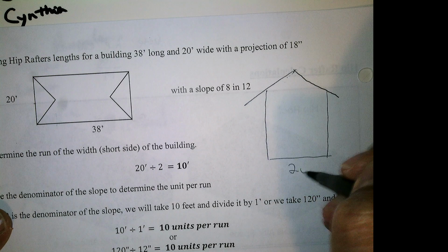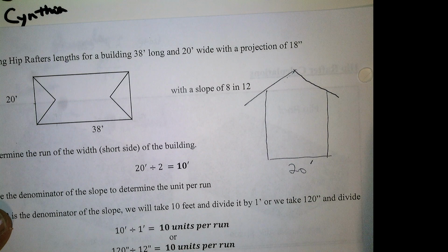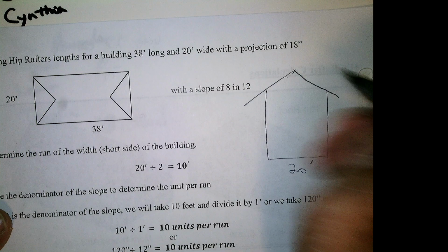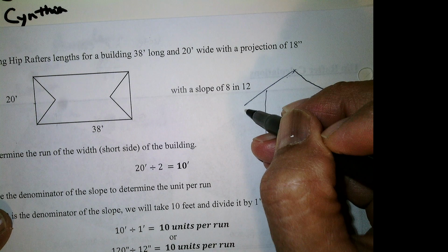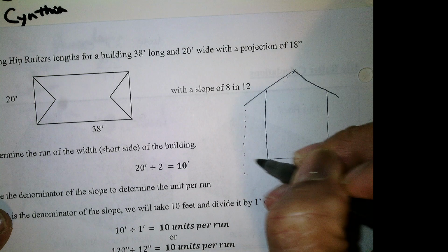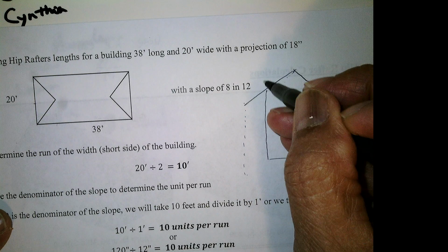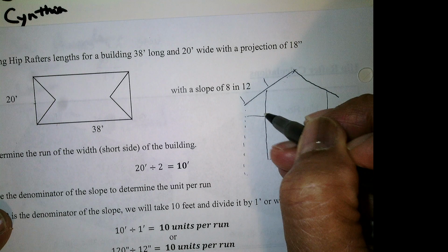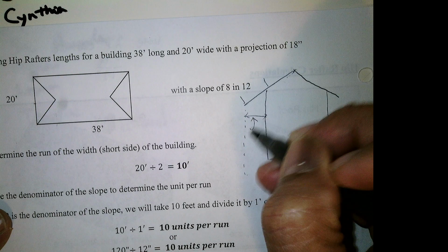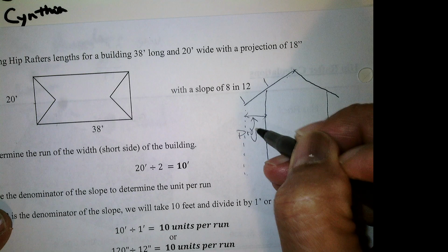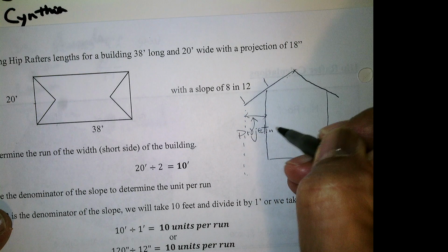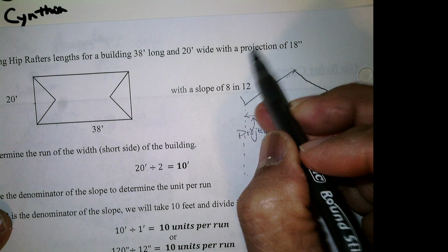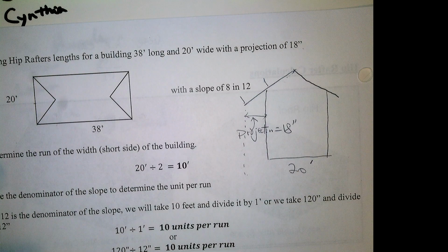So 20 feet, and from here to here is the overhang. From here to here is the projection, which is 18 inches. You have to understand the meaning of the terminology in the wording.